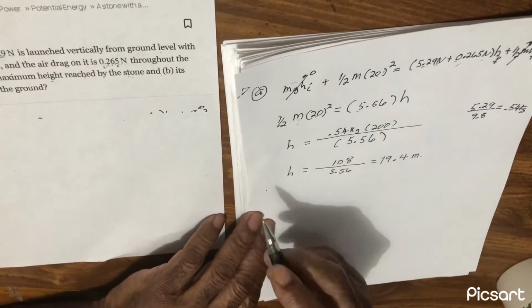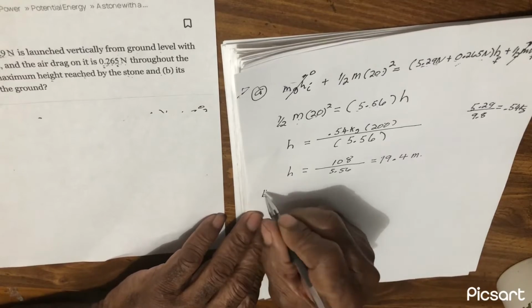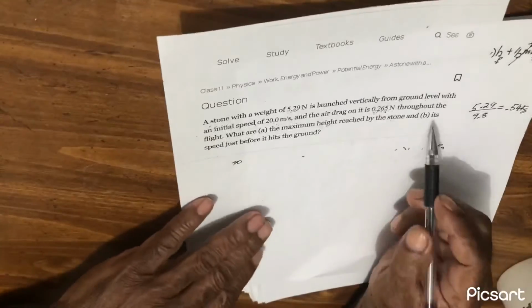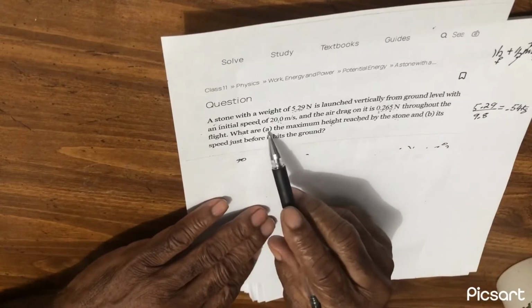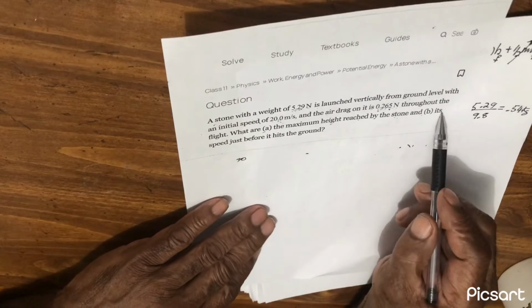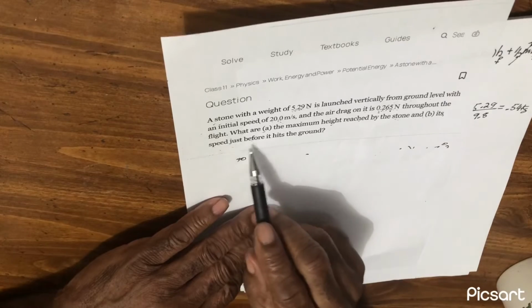So that's part A. So B is asking what is its speed just before it hits the ground.